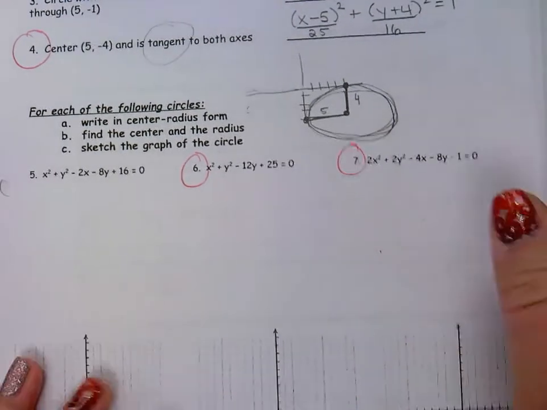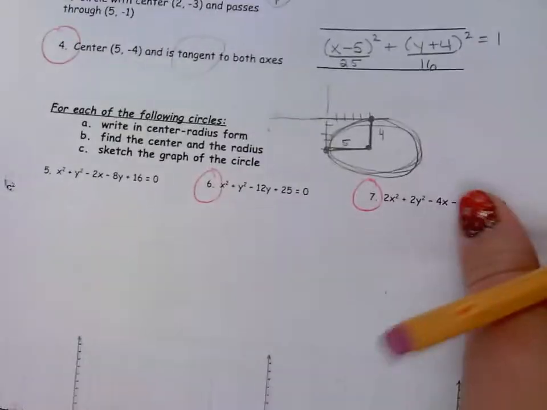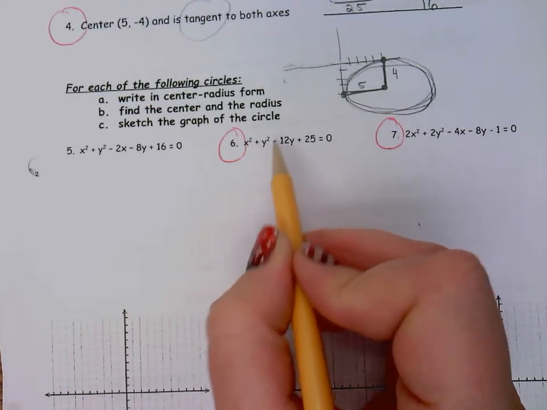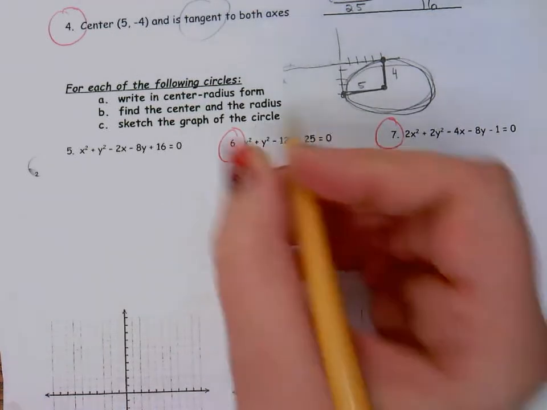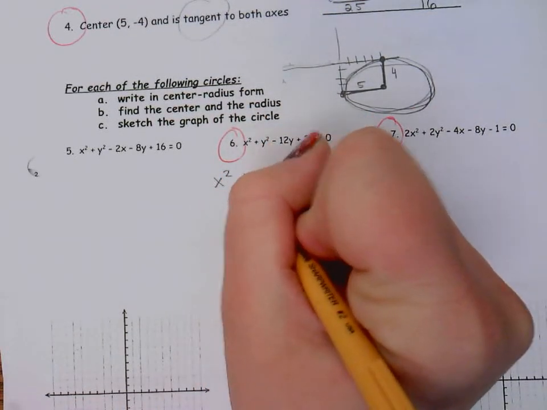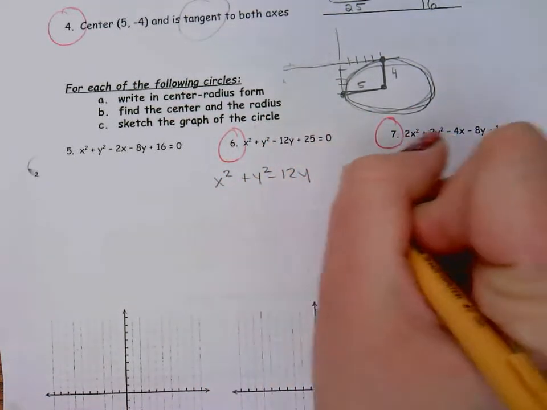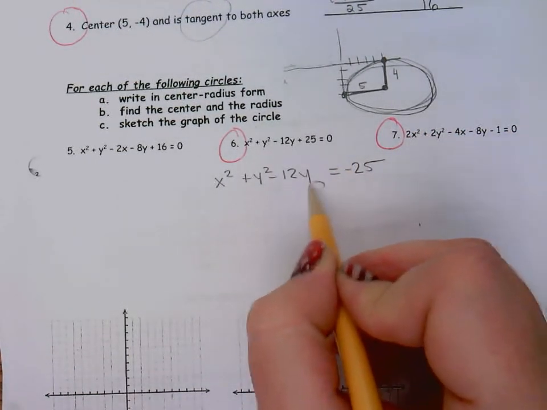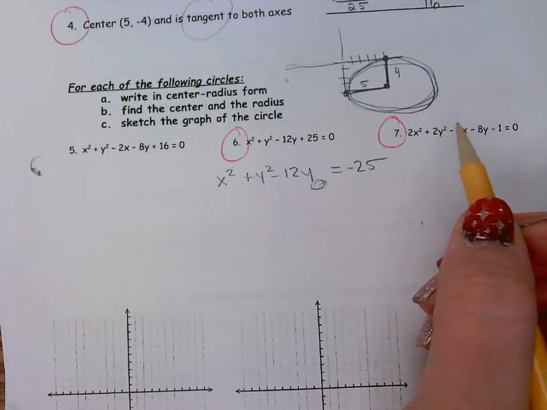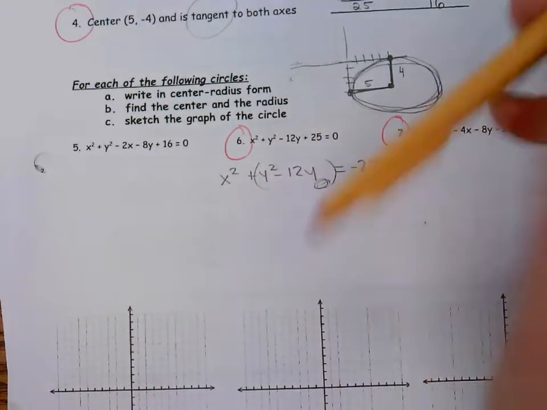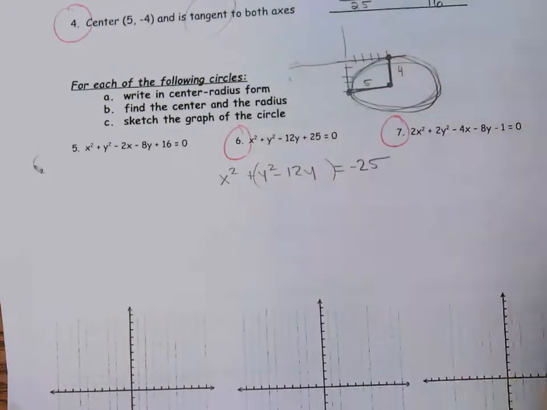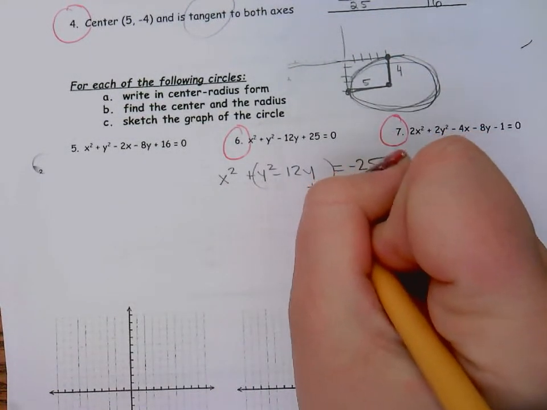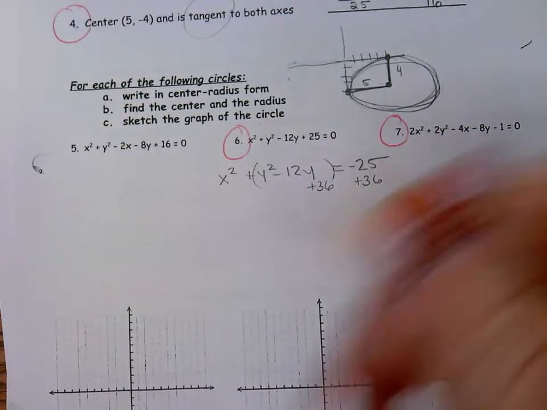So let's put this into graphing form. Your first step is to get your x stuff together, your y stuff together, and to move your c value to the other side. So I have x squared plus y squared minus 12y equals -25, and I'm going to add a number right here to complete the square. So inside this, I'm going to cut the b value in half to get -6, and then square it to get 36. So I'm adding 36 to both sides of the equation.